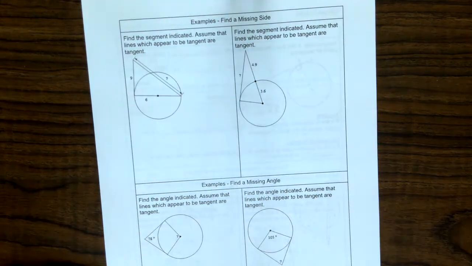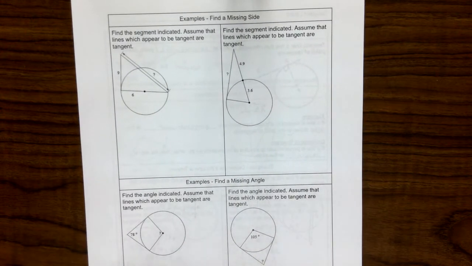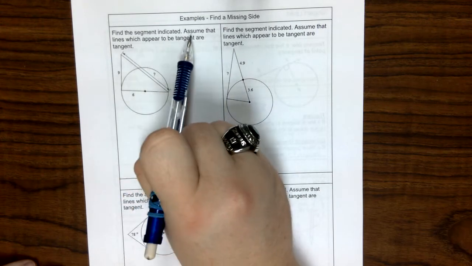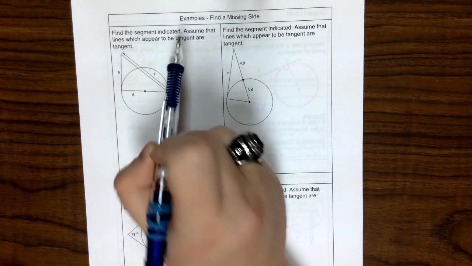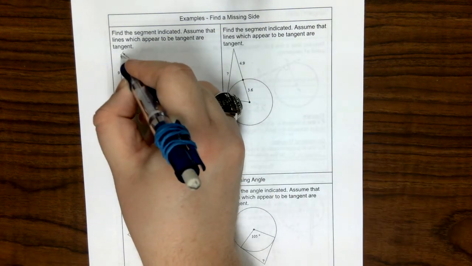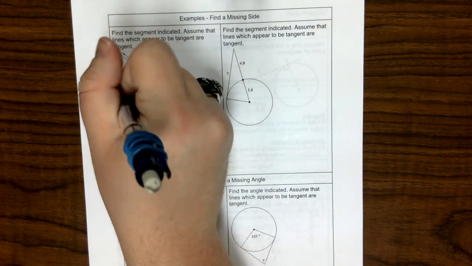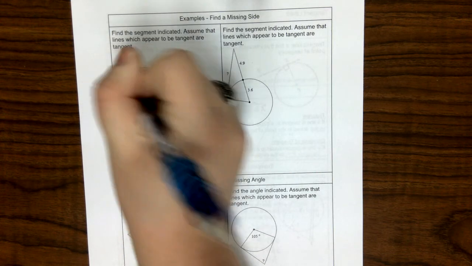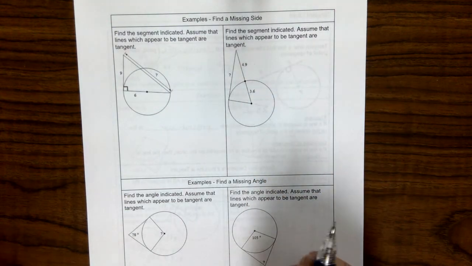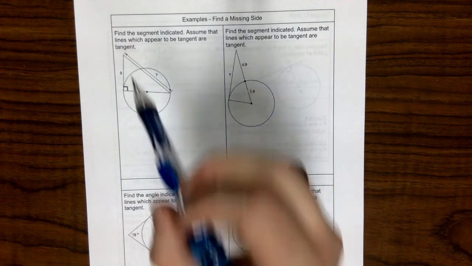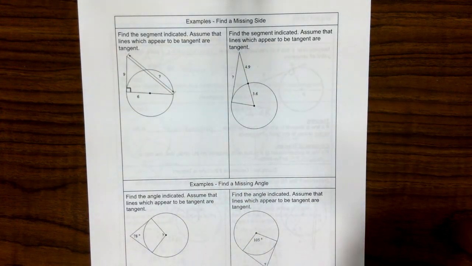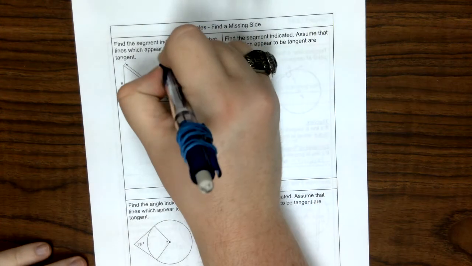Okay, now we're going to find a side using this tangent to a circle definition. So find the segment indicated, assume that lines, which they'll tell you this every time, if it looks like it's tangent on this problem, it's tangent. We're just going to say it is. So this right here is on the exterior and it's touching one time. So this makes a right angle, and this section labeled 9 would be my tangent line. So I want to know this entire length over here. How can I find that? We're going to use Pythagorean theorem again.